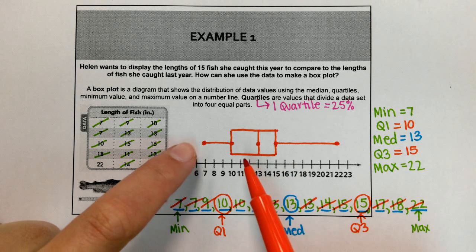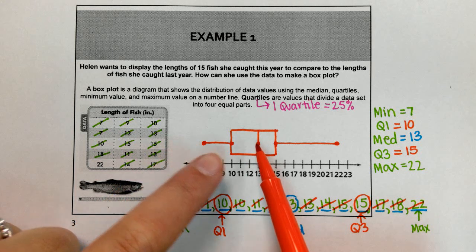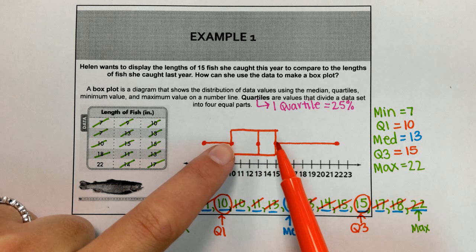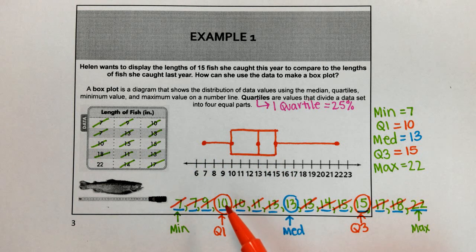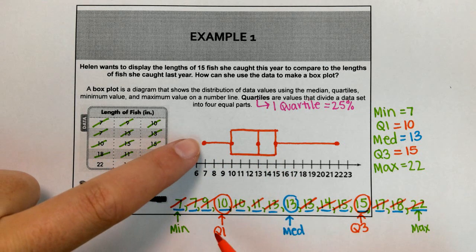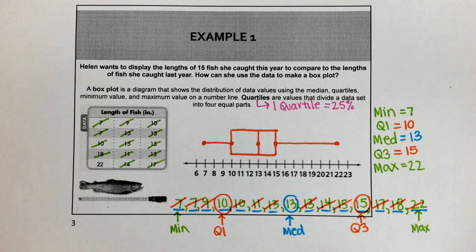If I go from my quartile 1 to my median, that's 50%. Quartile 1 to quartile 3, 50%. Okay, so when you have 2 together, it's 50%. If I go from my minimum to quartile 3, that would be 75% of my data.